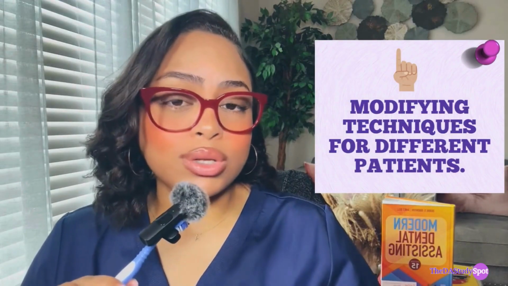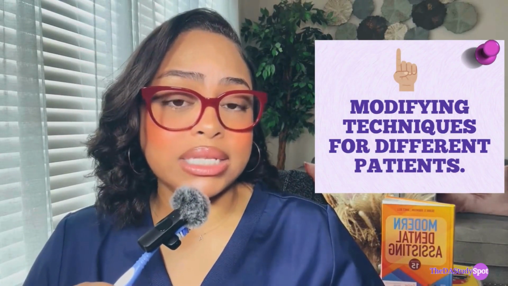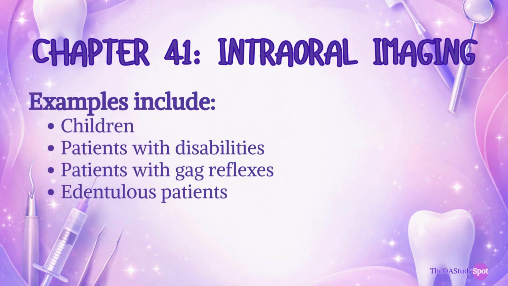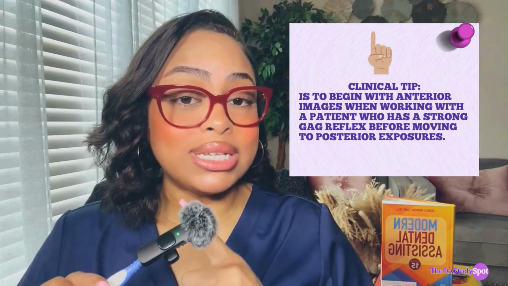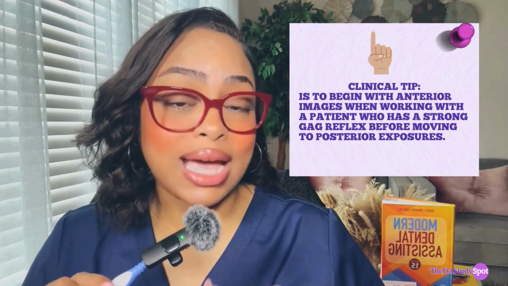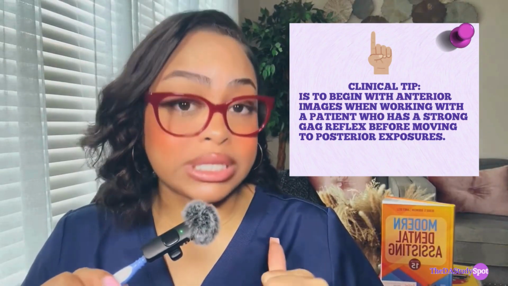Chapter 41 also discusses modifying techniques for different patients. Examples include children, patients with disabilities, patients with gag reflexes, and edentulous patients. One helpful clinical tip is to start with anterior teeth first when you have a patient that has a gag reflex before moving to the posterior teeth.